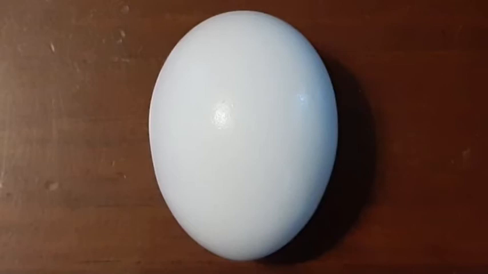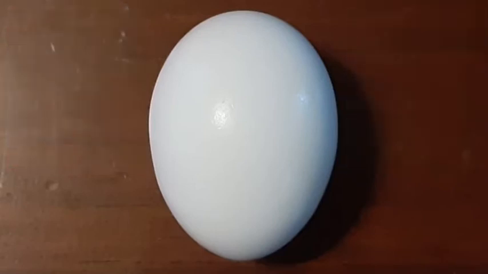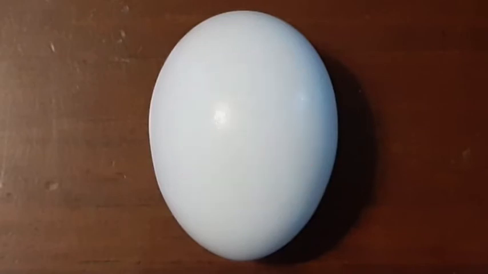Back when we wrote an X and an O on our eggs, we wrote on them with only a pencil. If we wrote on our eggs with a marker or paint, these materials could enter into the egg through these tiny pores, which could make our chick sick if it was growing inside of the egg.